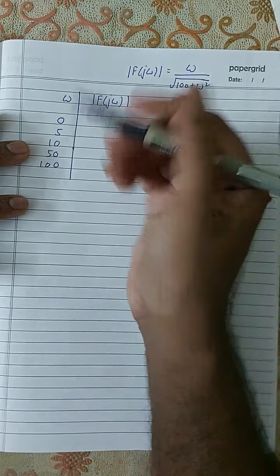Next is 10. So to get 10, I'll substitute this expression over here. It will become 10 divided by root of 100 plus 10 square. Right? What value will I get? Let me see. I will get 0.707. So this is 0.707. Okay.